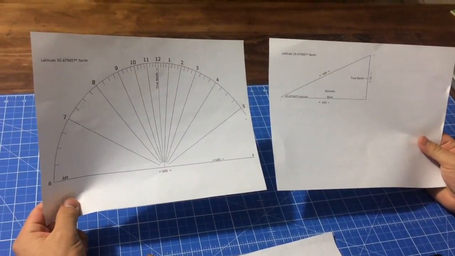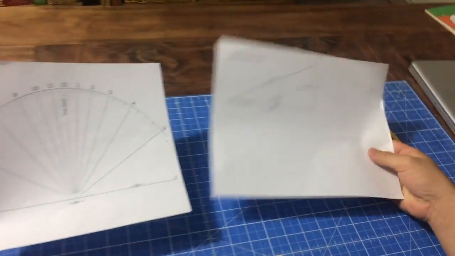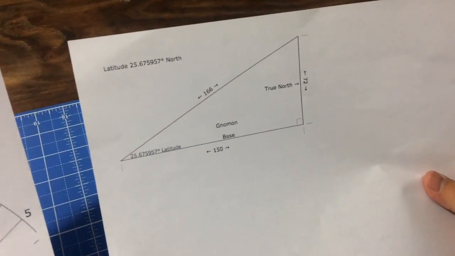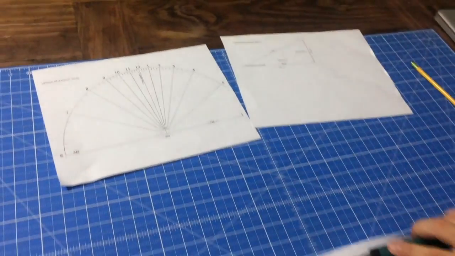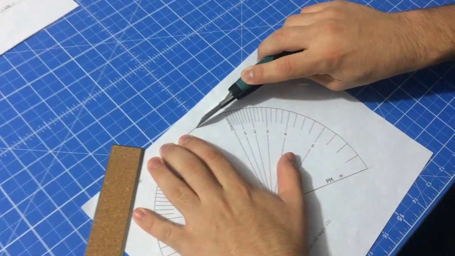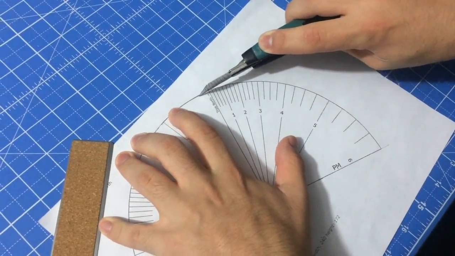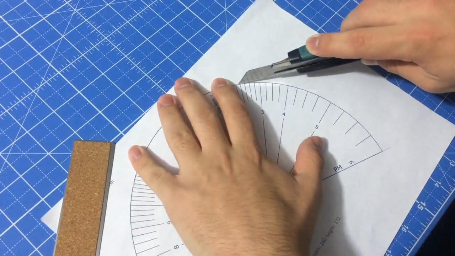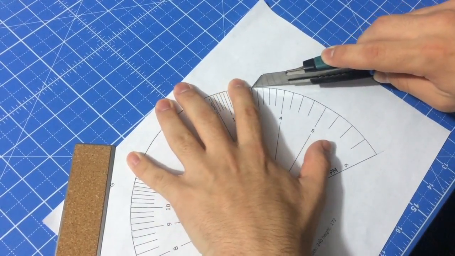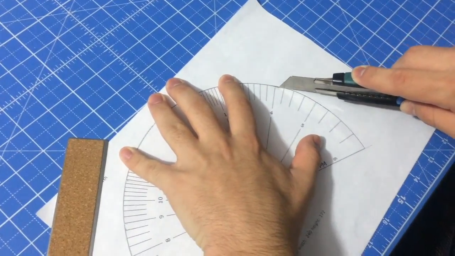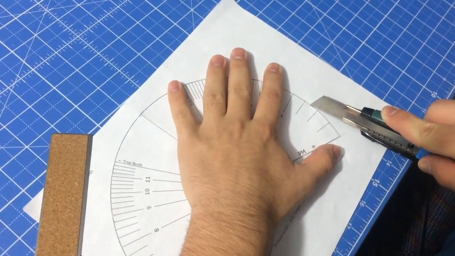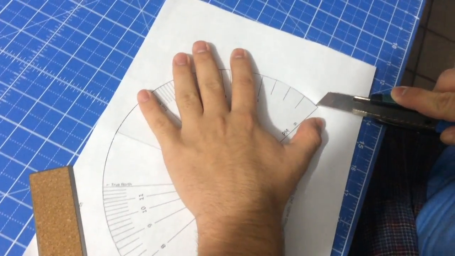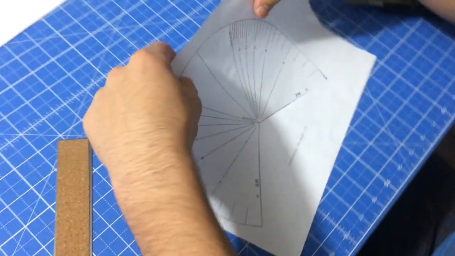Basically, it's the dial and the gnomon separately, so you can use this to mark all the lines in the piece of wood or the base where you are going to build the sundial. We have to be as precise as possible, but it's not a matter of life and death.